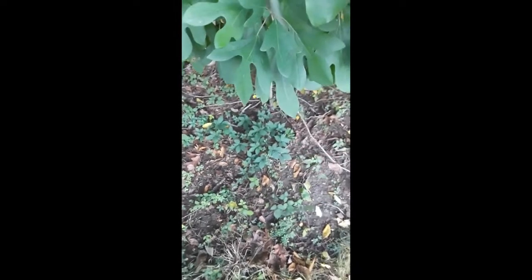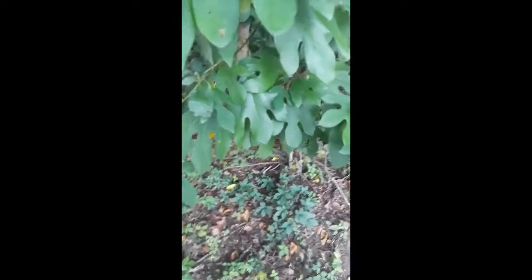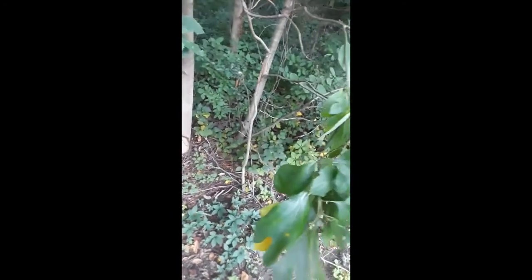And let's see if I can find one that looks like a mitten. So you have all three types found on the same plant very often. This is a very common shrub or understory tree that occurs in our forests around here.